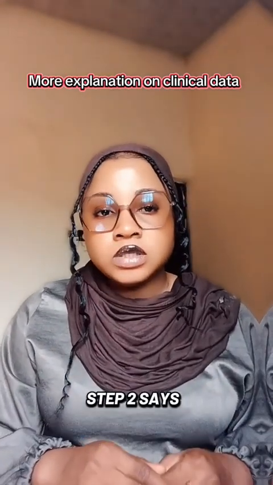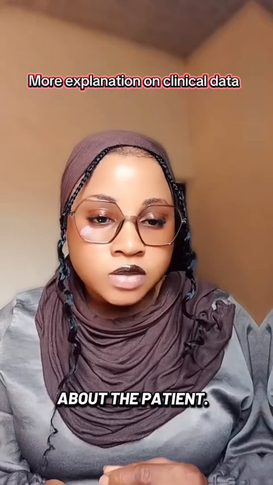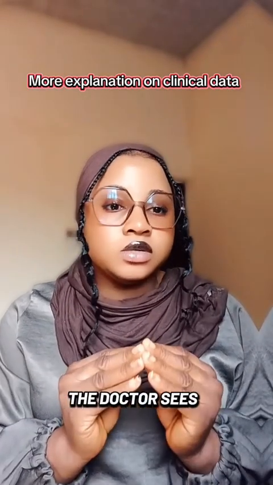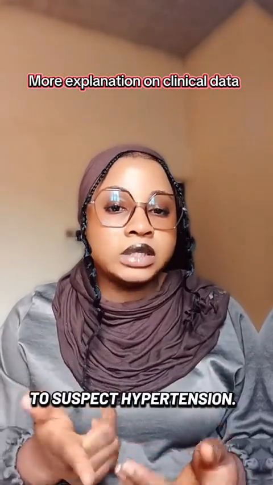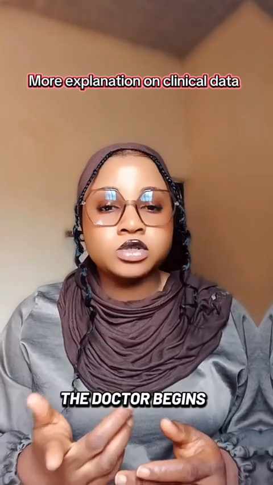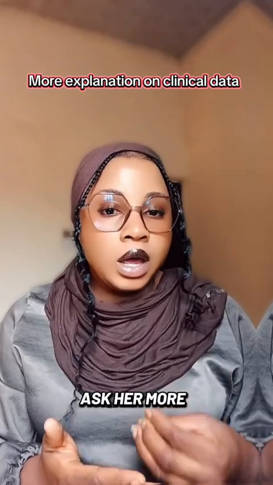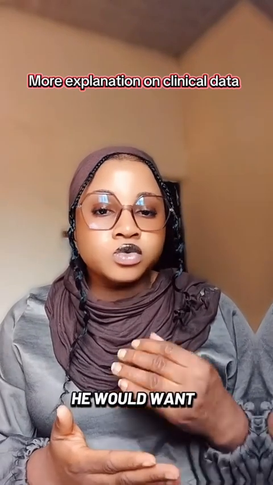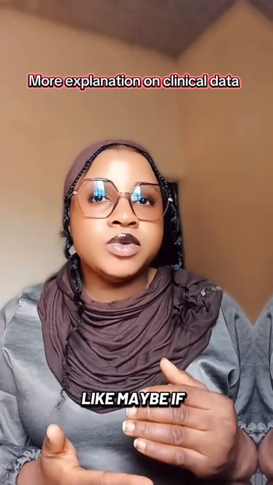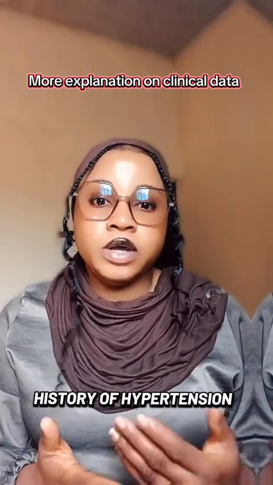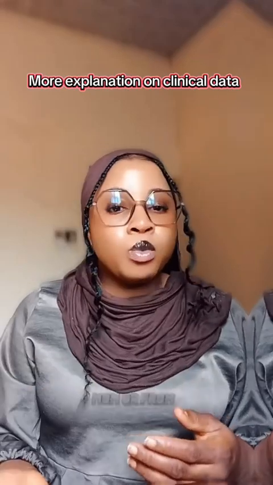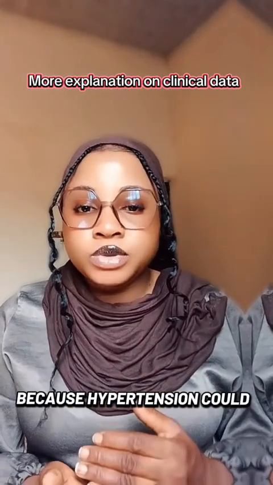Now, step two says what doctors found about the patient. As soon as the doctor sees the vitals, the doctor begins to suspect hypertension, and then he would want to ask for more history about the patient, like maybe if they have any history of hypertension in the family, maybe from the mom or from the dad, because hypertension could be hereditary.